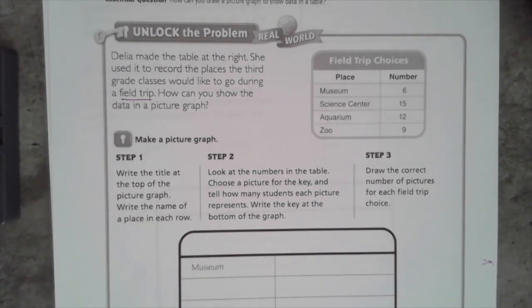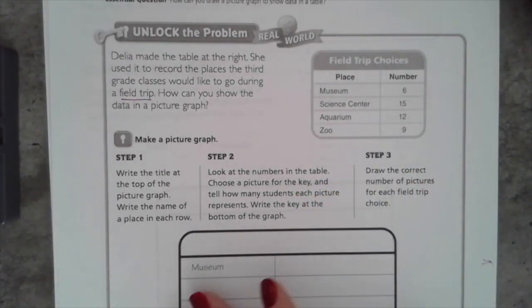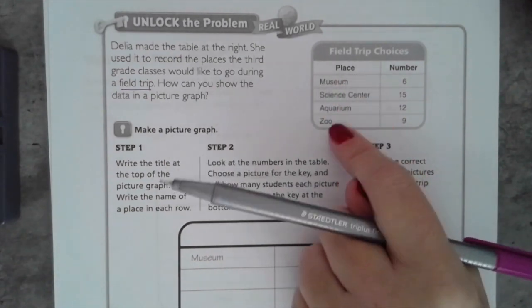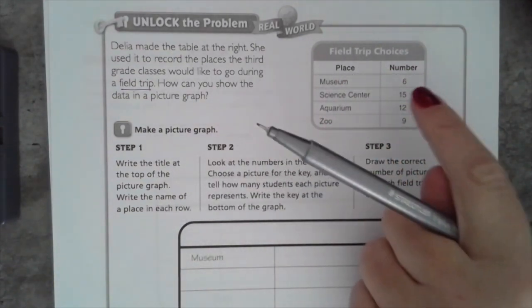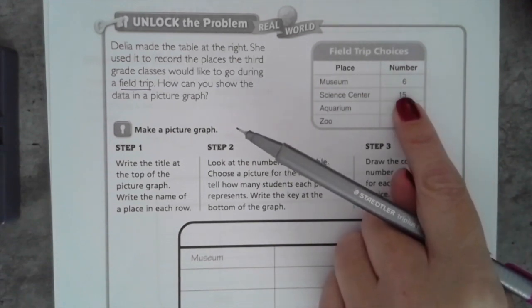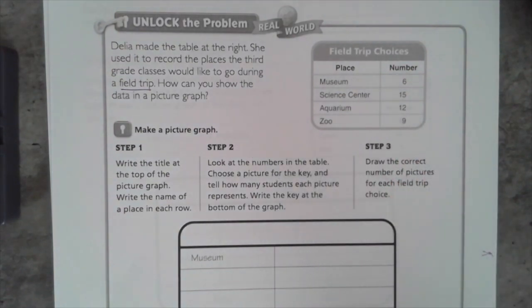And if you had just called that title Field Trip, I would have been fine with that. But they did Field Trip Choices, and I do like that. The labels are the choices that they had, right? Museum, Science Center, Aquarium, and Zoo. And then the museum got 6 votes. The Science Center got 15. The aquarium got 2. And the zoo got 9.